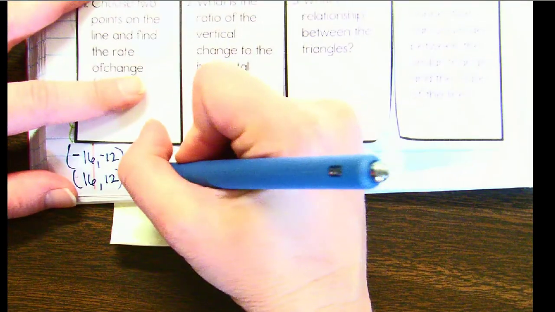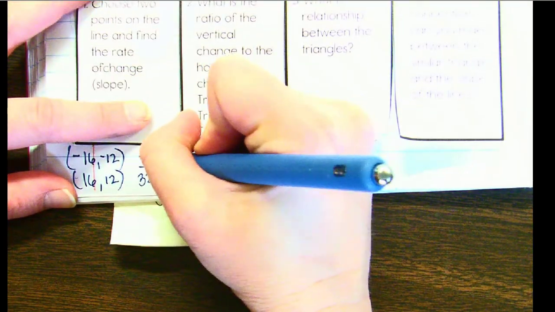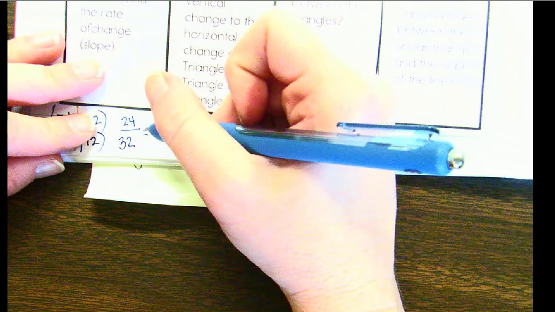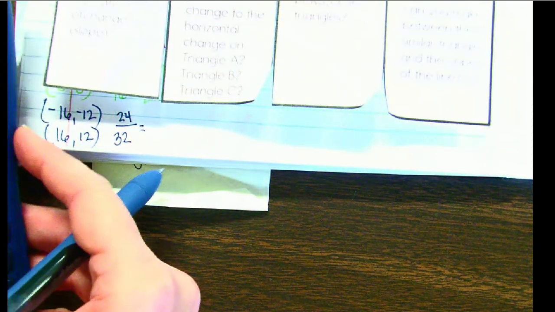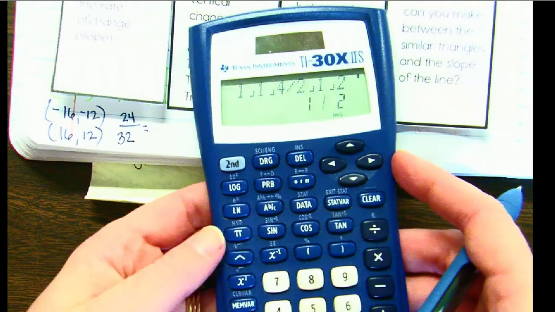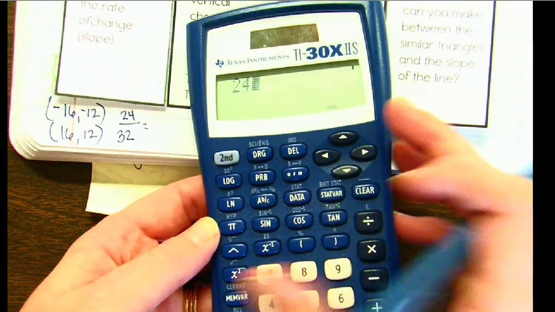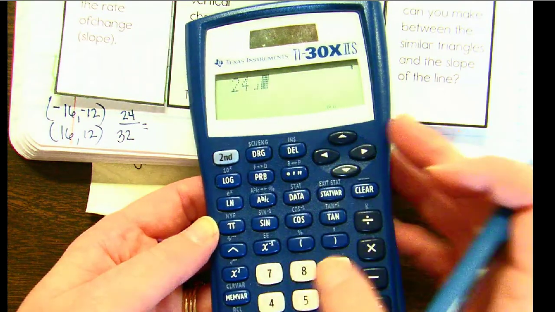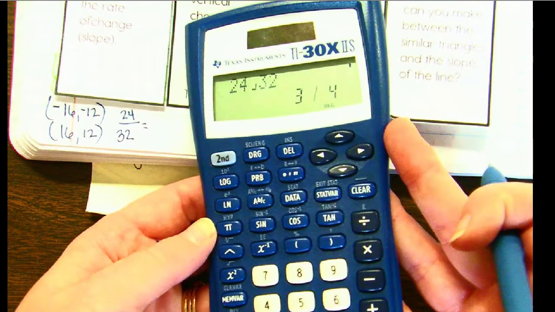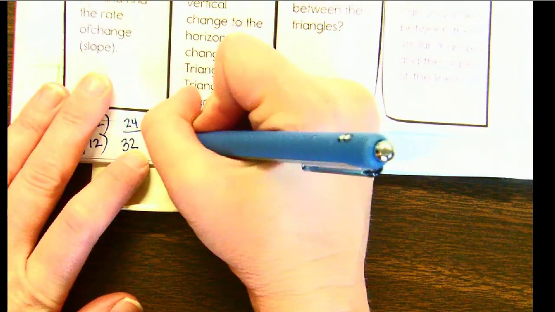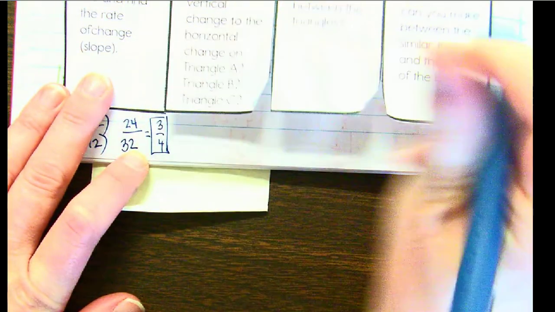So then my horizontal side is 32. So when I take my calculator, I remind you guys that you can use your calculator to simplify, and I push in 24, ABC, 32, I get 3/4. Okay, so any 2 points from this line.